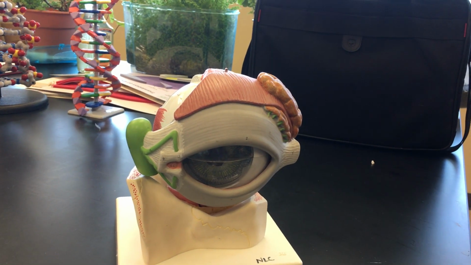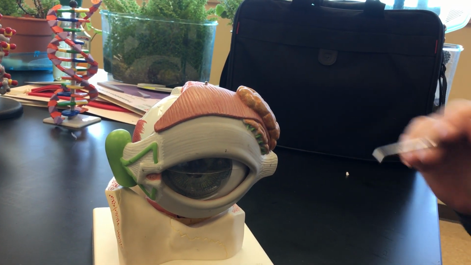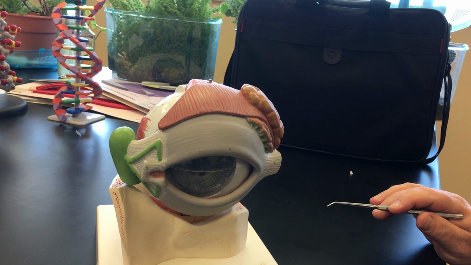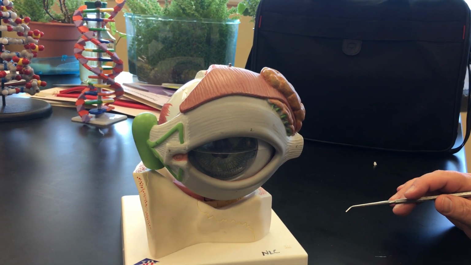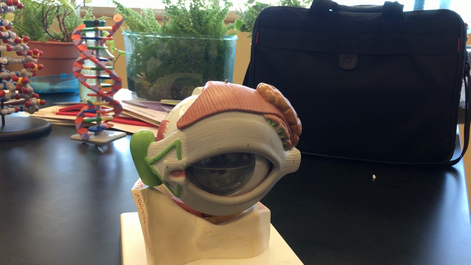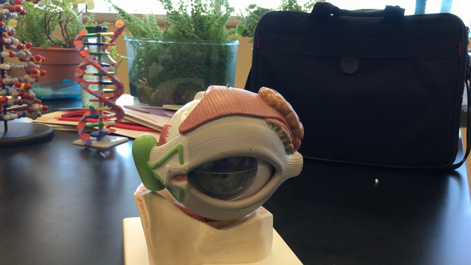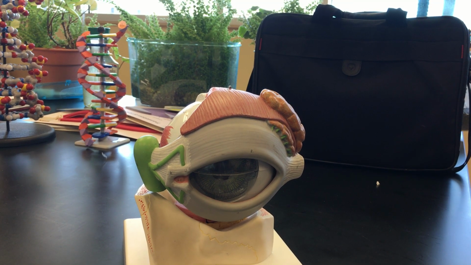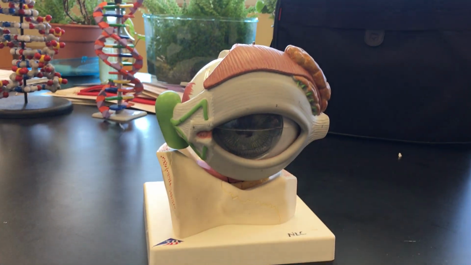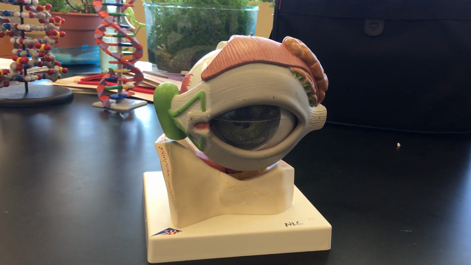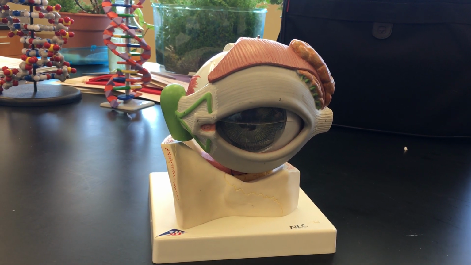Lacrimal fluid is created by the lacrimal gland, which is out here and kind of embedded in and around that muscle. The lacrimal fluid consists mostly of water, but also contains enzymes, collectively referred to as lysozyme, that will break down tiny particles that land on the surface of your eyeball. These are readily seen if you're in a darker room and have a flashlight. You'll see little tiny dust motes, as they're called, floating across. Those are constantly landing on your eyes, and so you constantly need to be able to sweep those off.